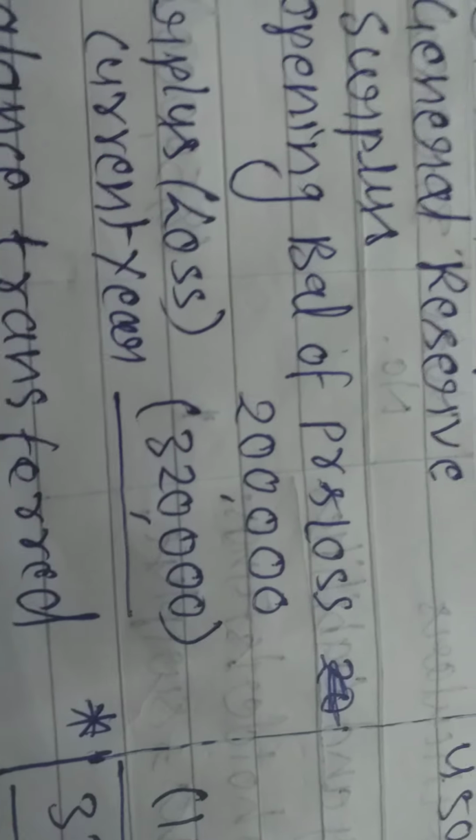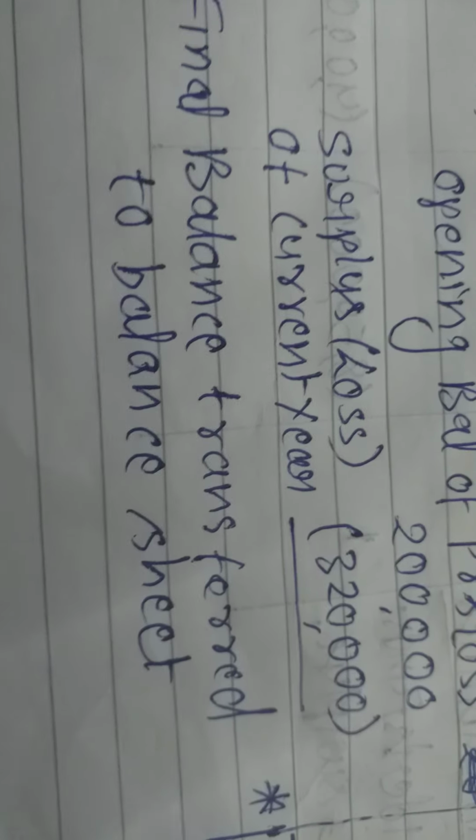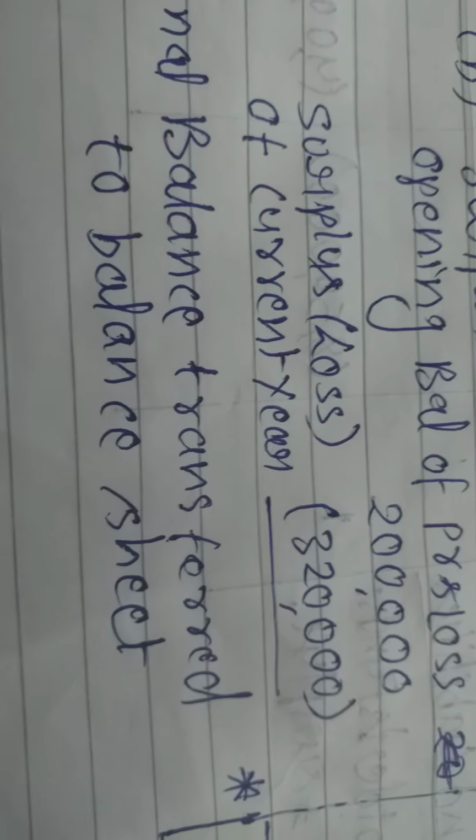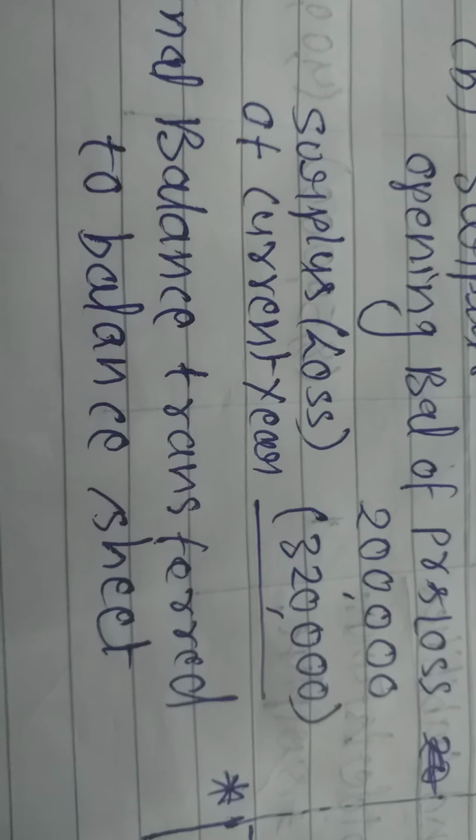When you add these two, the final figure is negative rupees 1,20,000. When you calculate 4,50,000 and negative 1,20,000, you arrive at a figure of 3,30,000. This is the final balance that is transferred to the balance sheet, which we have already done.